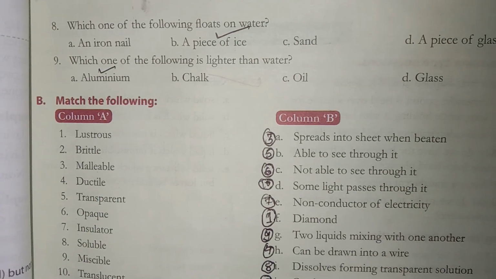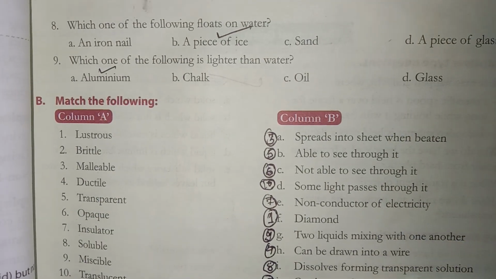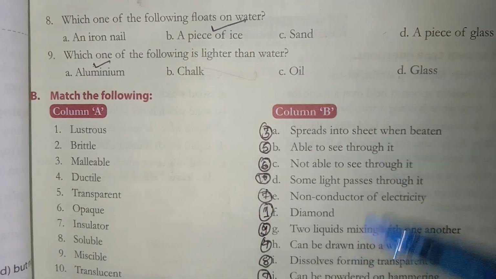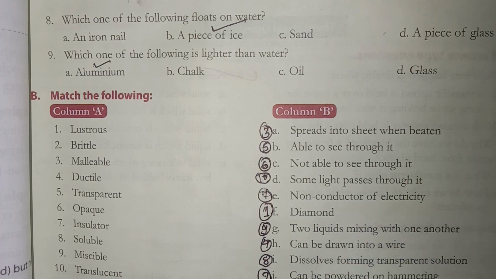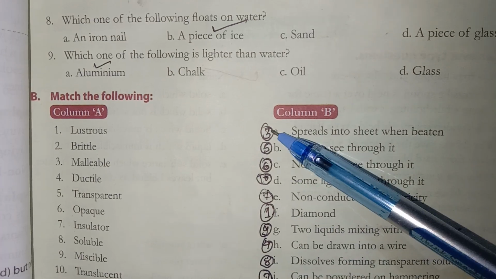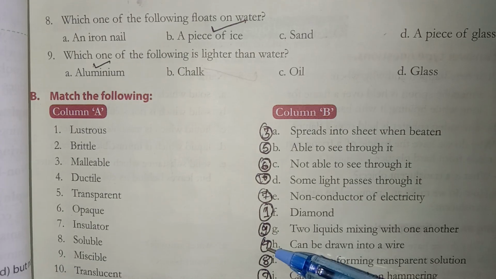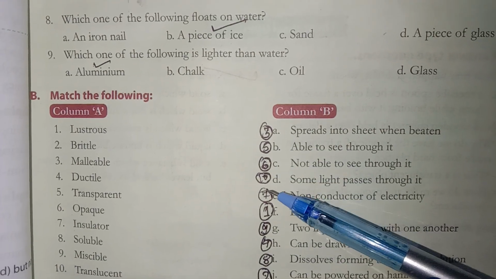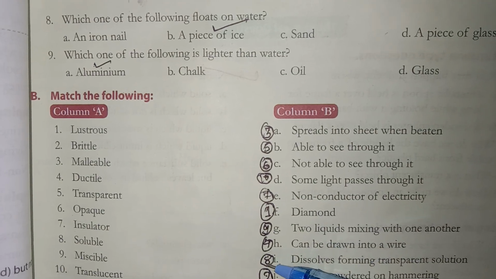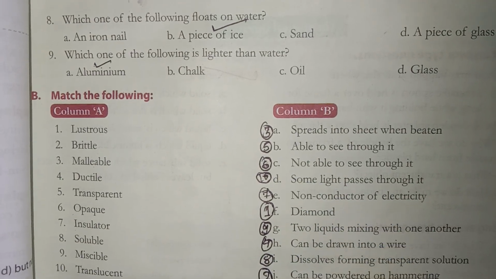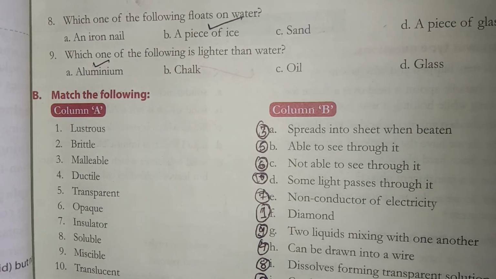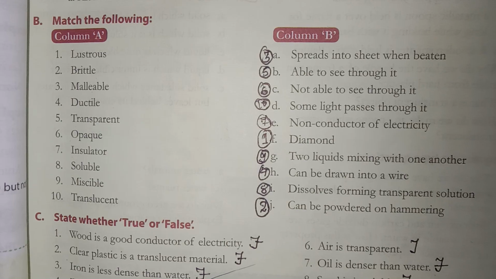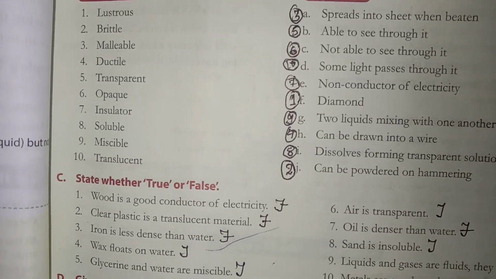Student, look at the picture and solve your question. Okay, student, I think you can do this question. After that, I will solve true or false.